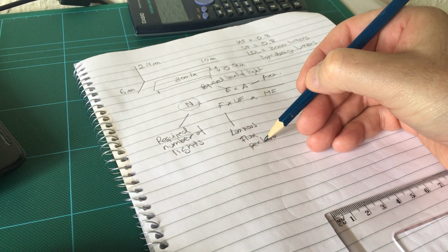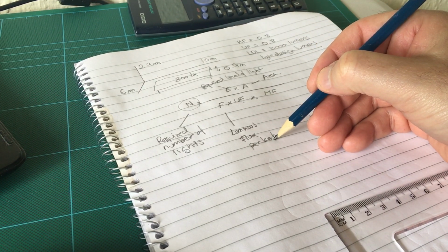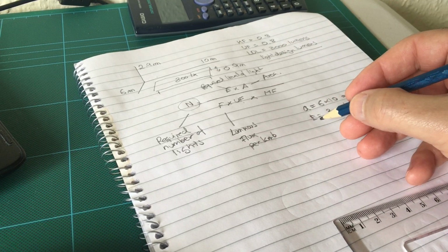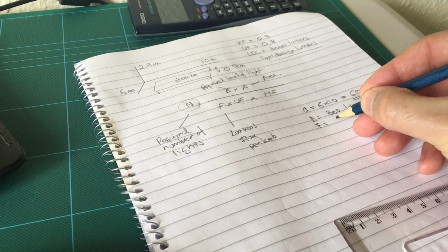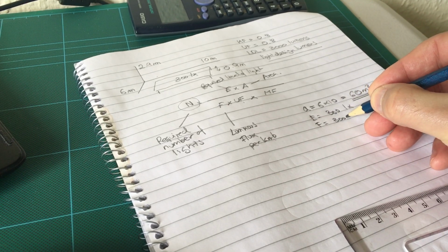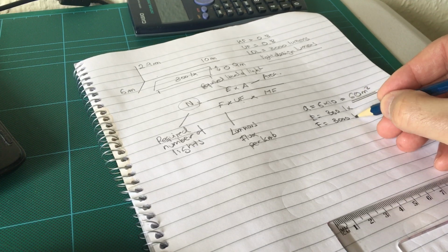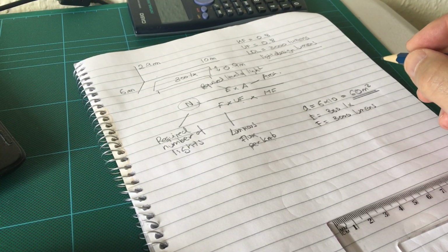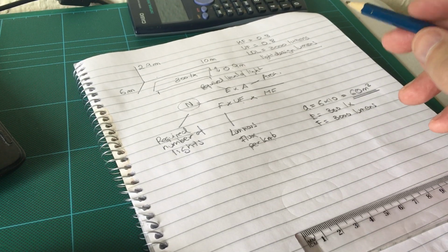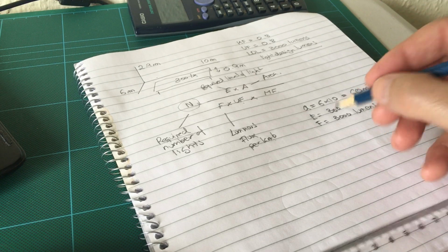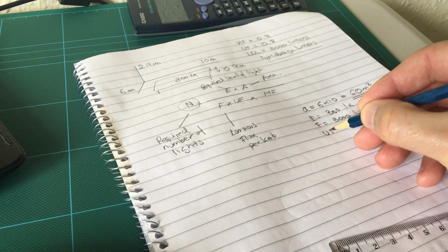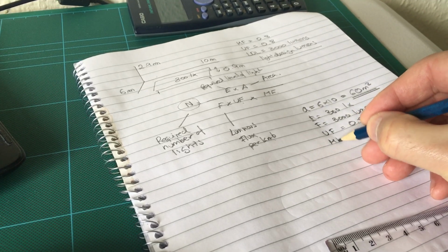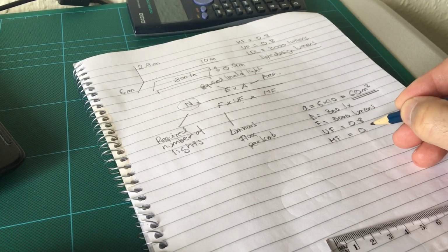Now, what is the luminous flux per lamp? We're going to say it is 3000. So F equals 3000 lumens. Another thing we are looking at now is the utilization factor and the maintenance factor. I'm going to write it because I'm making a list. I write it here: UF equals 0.8 and MF equals 0.8.